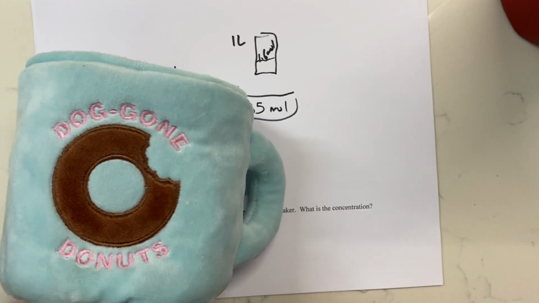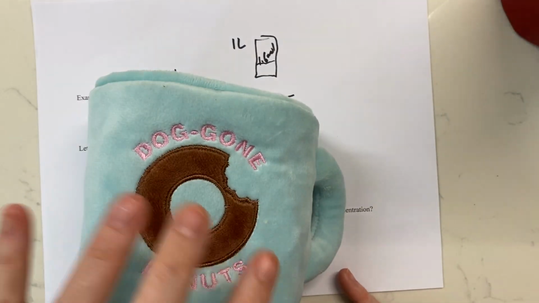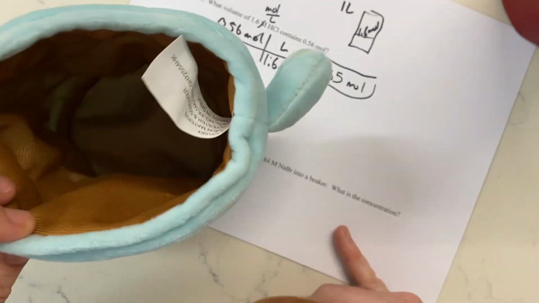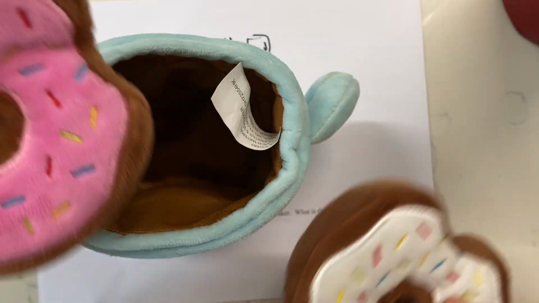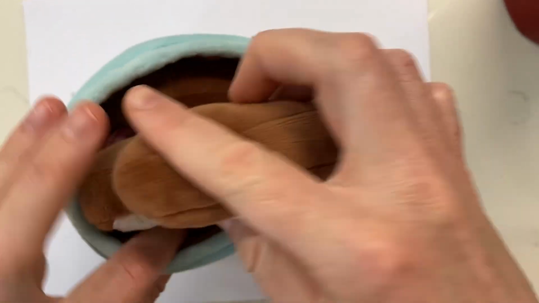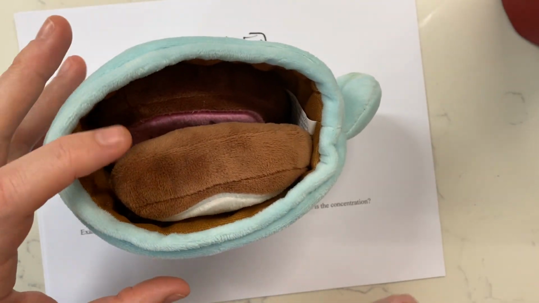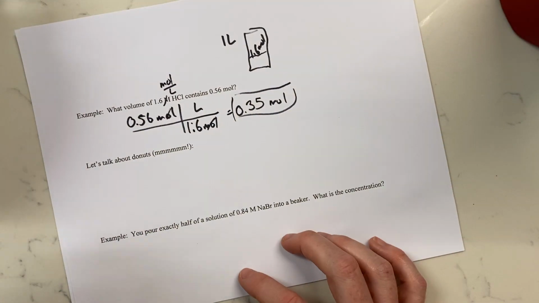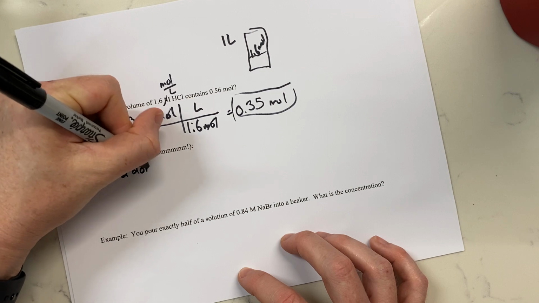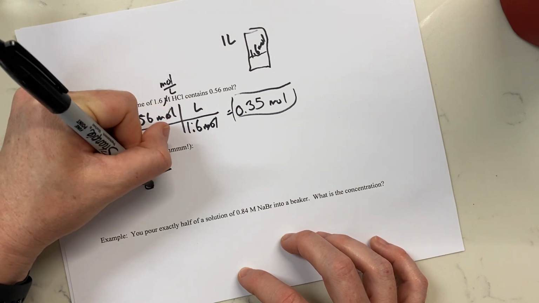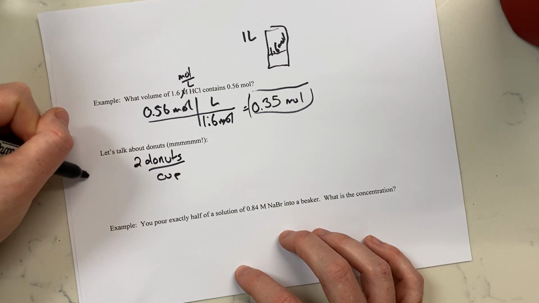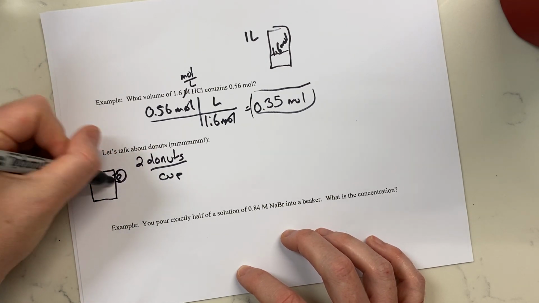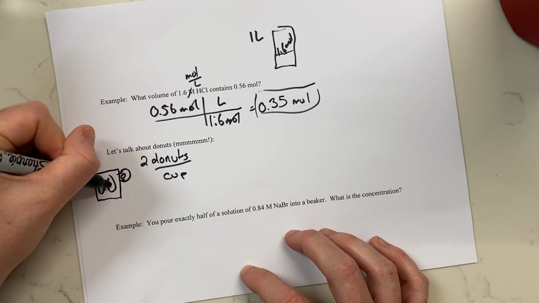If this is a cup of coffee, and let's say I'm drinking it, and my toddler comes over and takes 2 donuts and dissolves my 2 donuts in my coffee, now my concentration of donuts per cup is 2 donuts per cup of coffee. Now let me make that a little more visual over here. If this is my coffee cup, I have 2 donuts in it now.